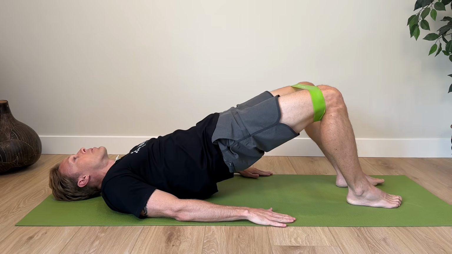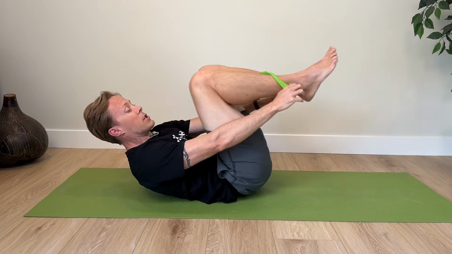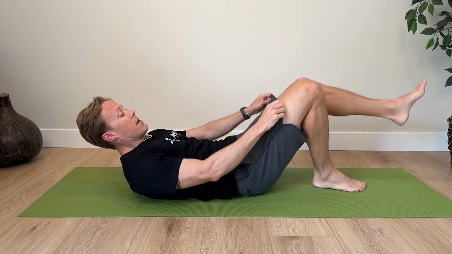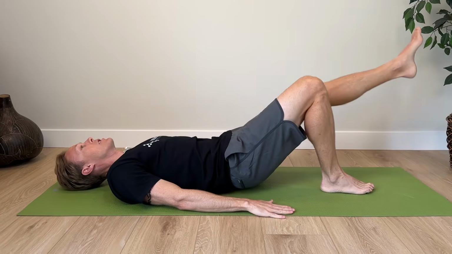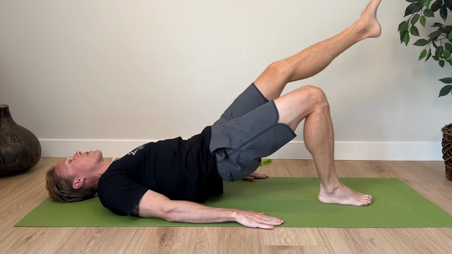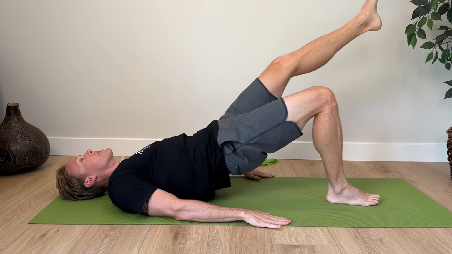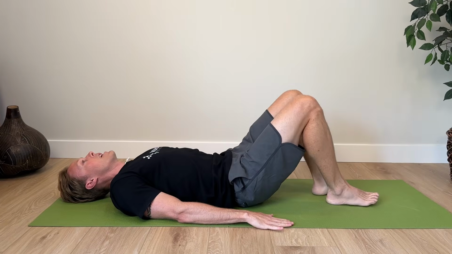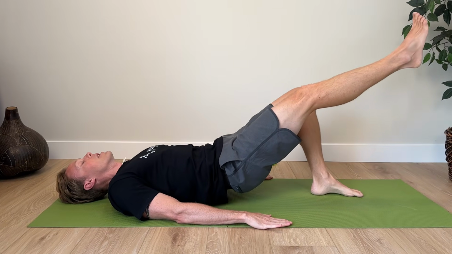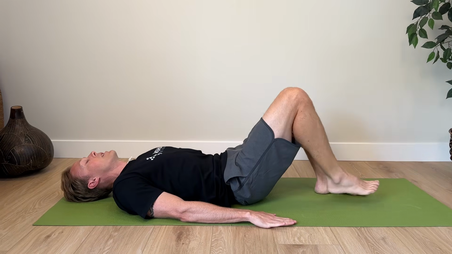If this gets to where it's really easy, then you can just take the band off and switch to a single leg bridge. So I just pull the band off, straighten one leg out, and then just do a single leg bridge. The single leg bridge is really one of my favorite exercises and definitely more challenging than the double leg. So you could do a set of 10 or 15 on one leg and then just switch over and get the other leg. So start with double leg and then progress to single leg if you need more challenge.